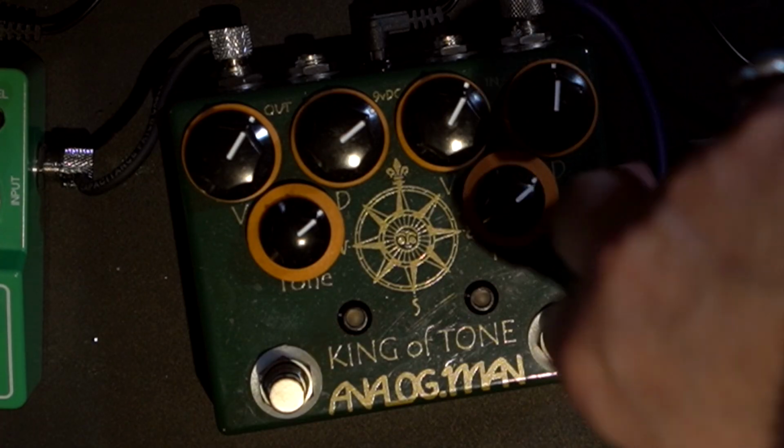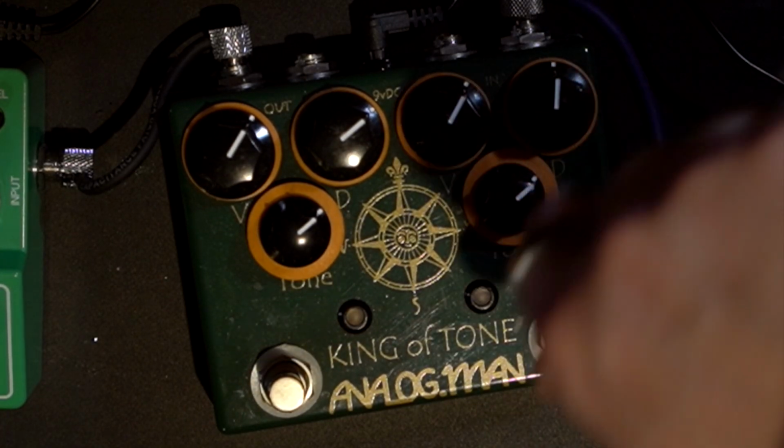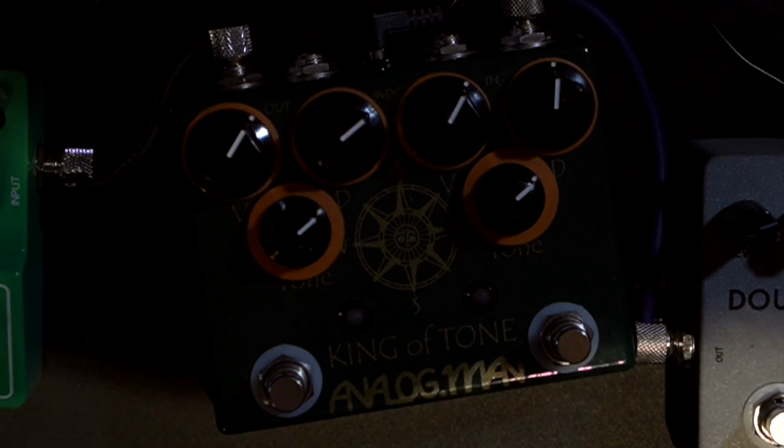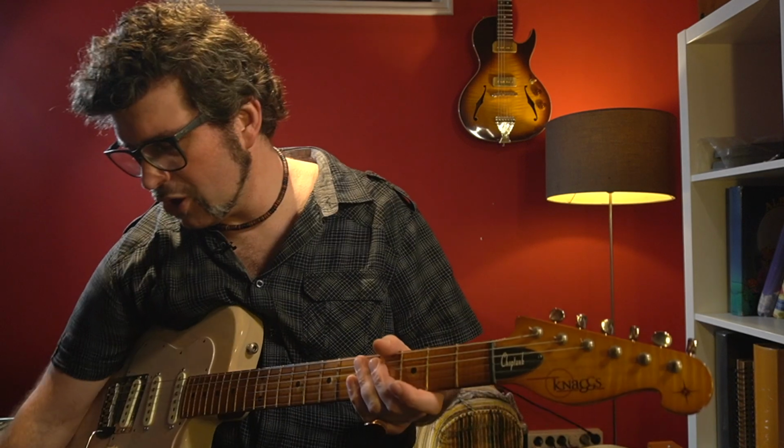Yeah, I'm very blessed. The orange things on this King of Tone are just rubber things I put to avoid moving the knobs accidentally. This King of Tone is actually on my flyboard, so it's a Pedal Train Junior. It's one of the boosts.